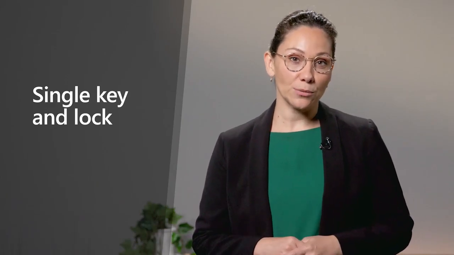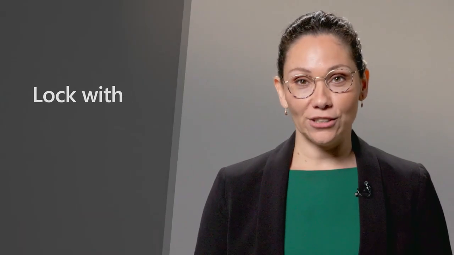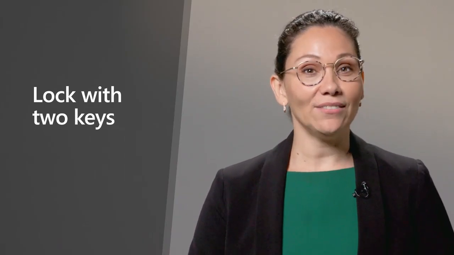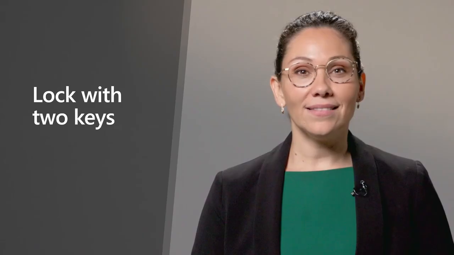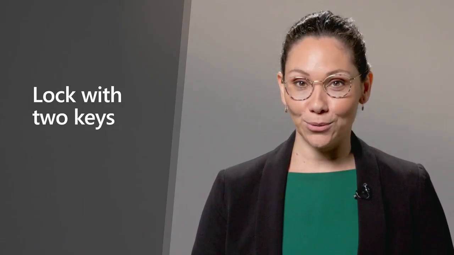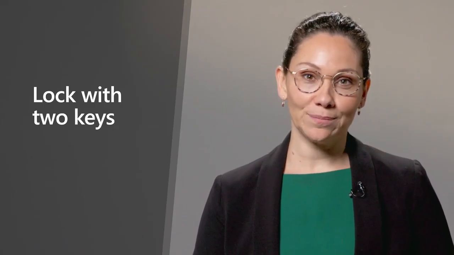Single-factor authentication, no MFA, is like having a single lock and key to your front door. If someone copies your key, they can easily enter your house. Multi-factor authentication, MFA, is like having a lock with two keys. Even if someone steals one key, they still need the other to unlock the door, making it much more secure.